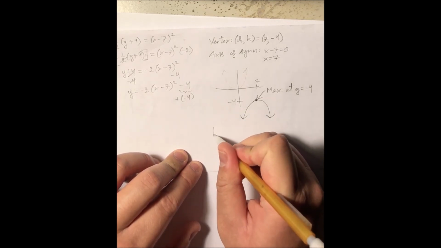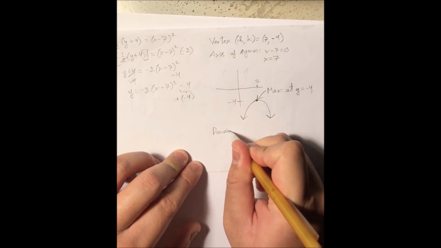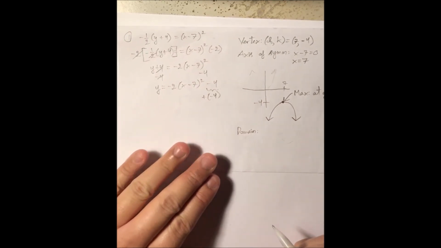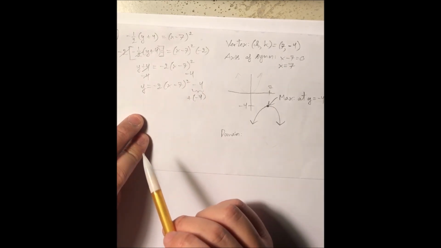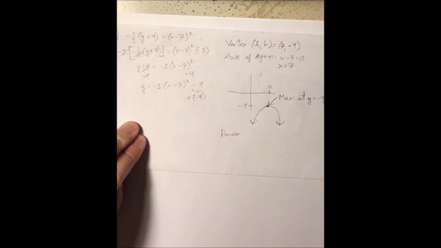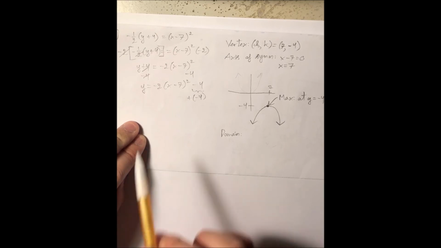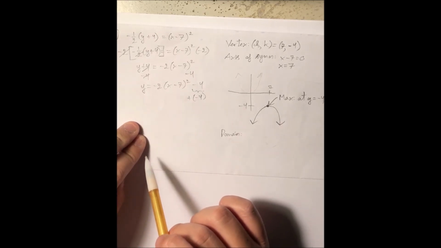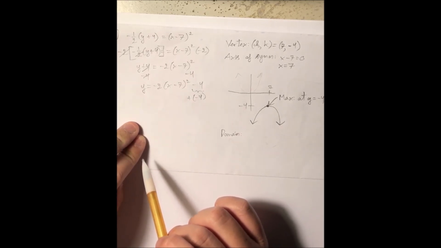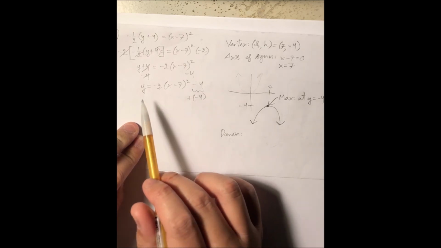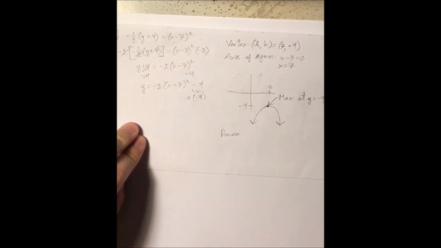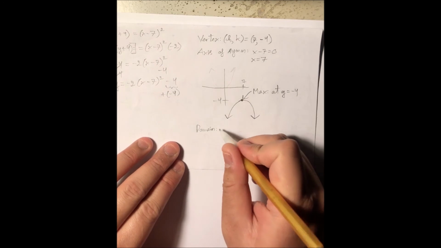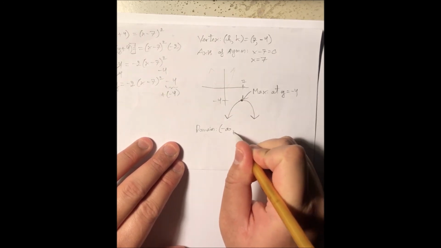Now, what about the domain? Well, for the domain, let's see. Algebraically, if you look at your equation, you don't have any denominator. So you can take any x value from negative infinity to positive infinity, plug it into the function, and you will be able to crank out the corresponding y value. That means the corresponding y value of each x value actually exists, and it is equal to whatever the number is when you plug in that x value. So that means the domain is going to be from negative infinity to positive infinity.